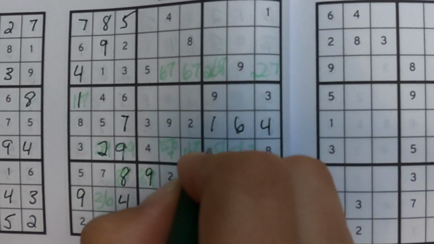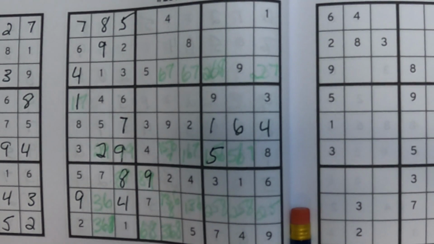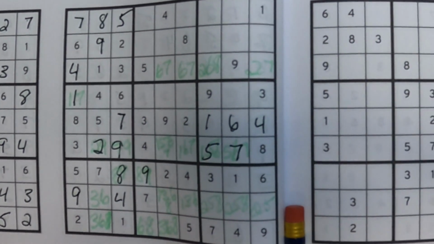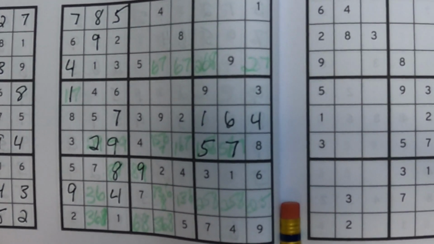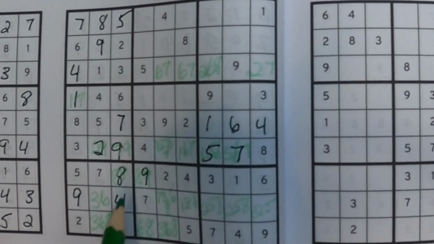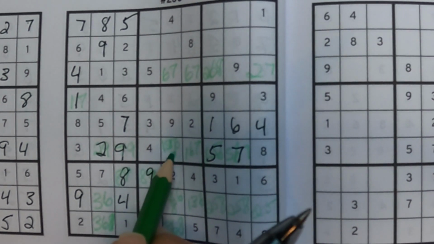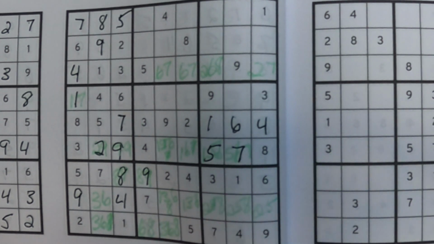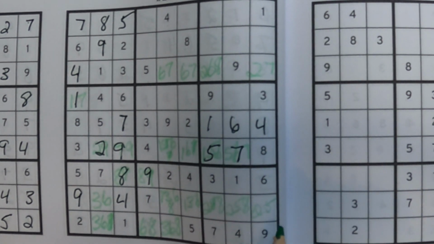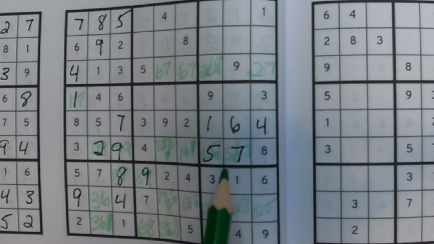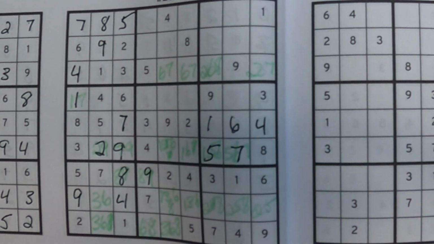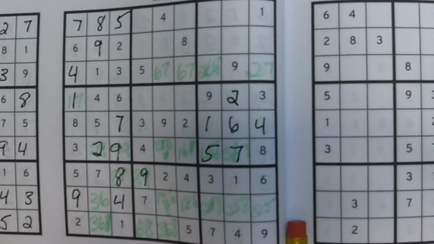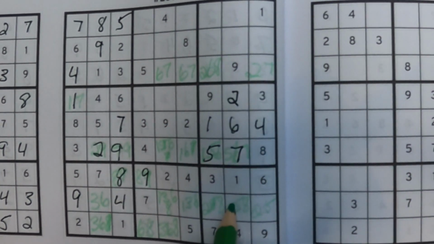Well, that 1 and 6 means this is our 5. And the 5 and 6 means this is our 7. We can get rid of that 5, that 7, that 7. We can get rid of this 5. All right. To finish out this box, we're missing a 2. So that means we can get rid of this 2.